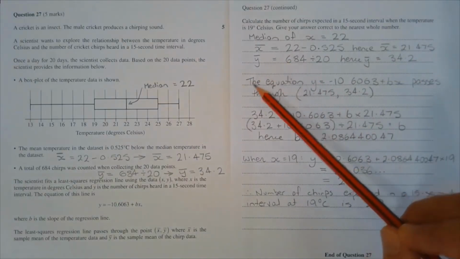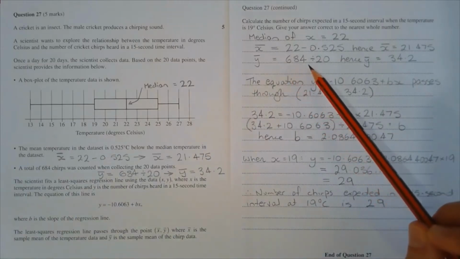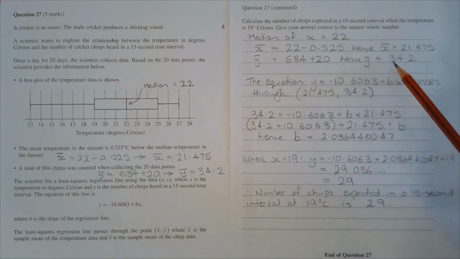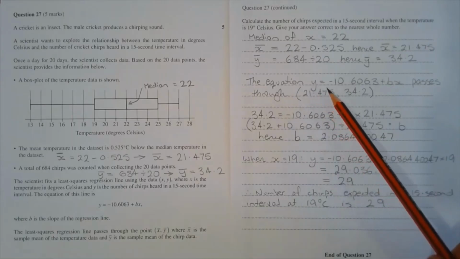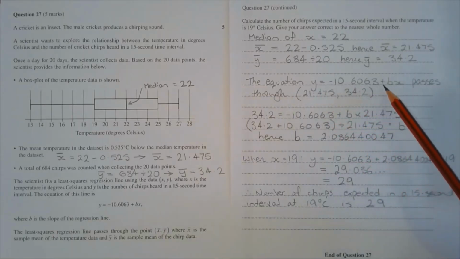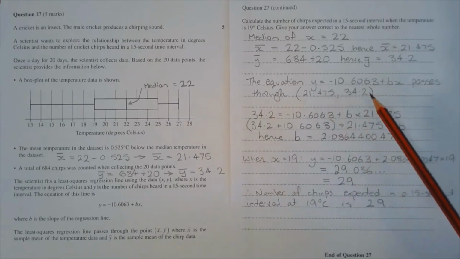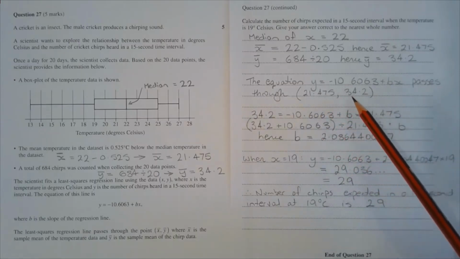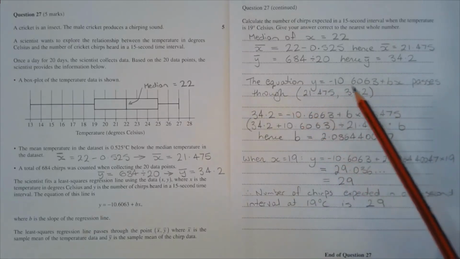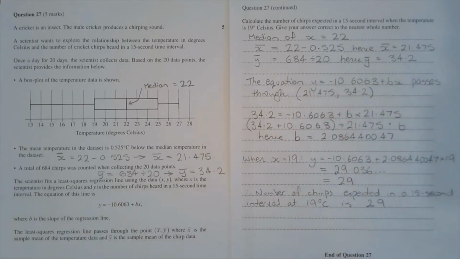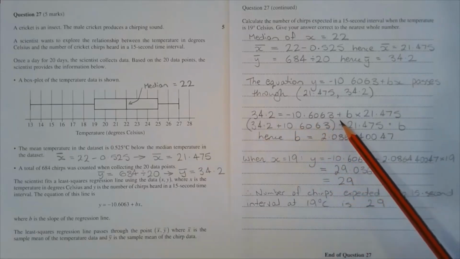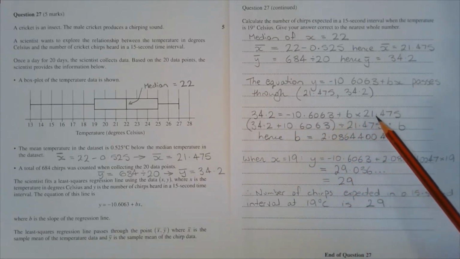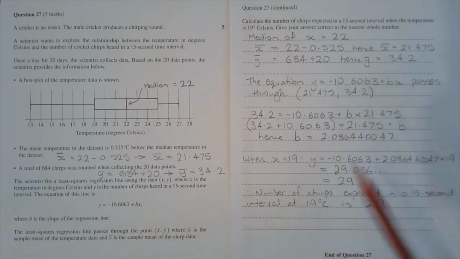Y bar, which is the mean of the chirp data, is equal to 684 divided by 20, hence y bar is equal to 34.2, and that comes from the third point in the question. Now the equation y equals negative 10.6063 plus bx passes through x bar, y bar, that's 21.475, comma, 34.2. So we're going to substitute this point into the equation and solve for b. So 34.2 is equal to negative 10.6063 plus b multiplied by 21.475, since this point lies on the line.